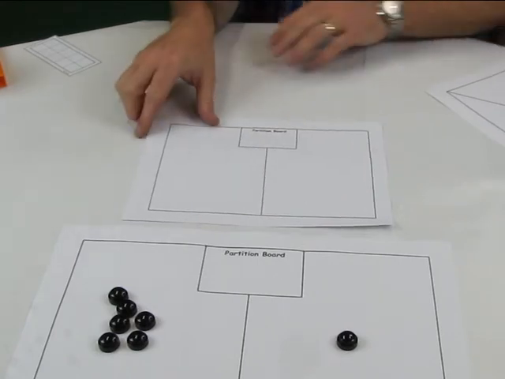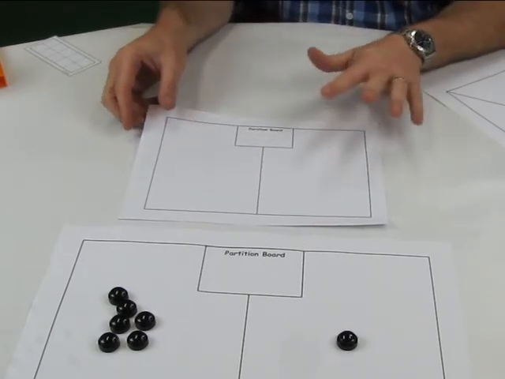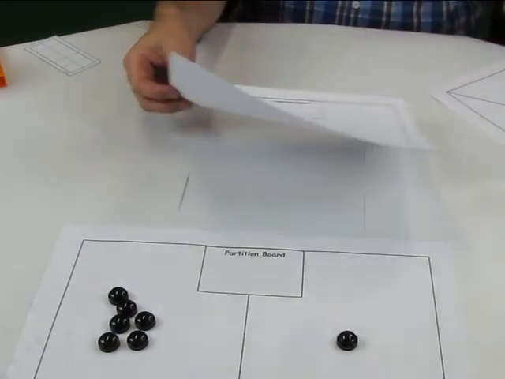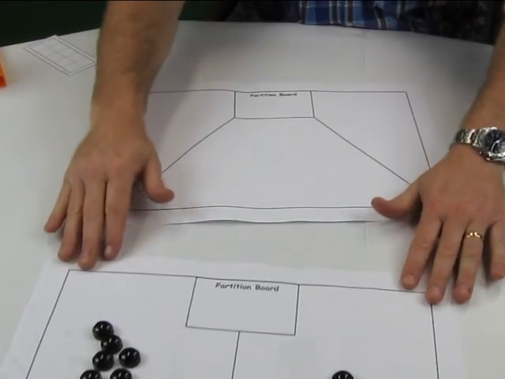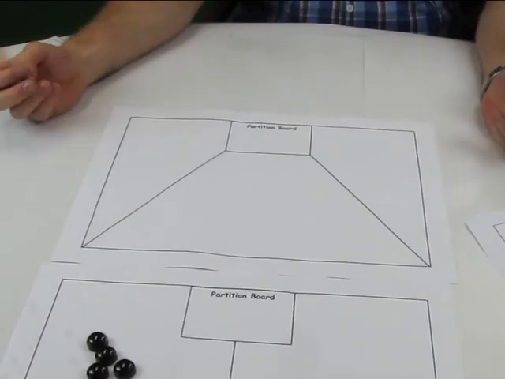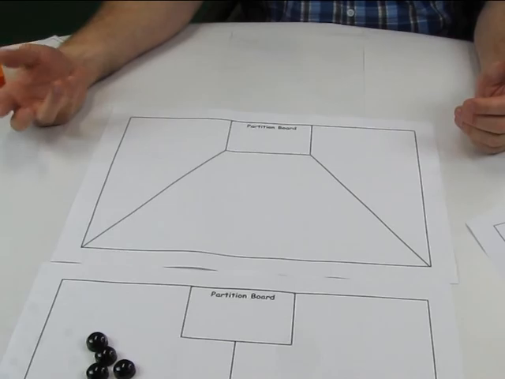And one last thing is, we don't want to give the impression that partitioning is only about splitting into 2 parts. So with a partition board, you can actually have a partition board that is split into more than 2 parts and look at the same sort of idea that sits there.